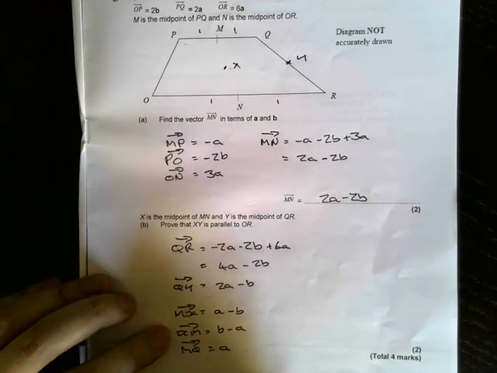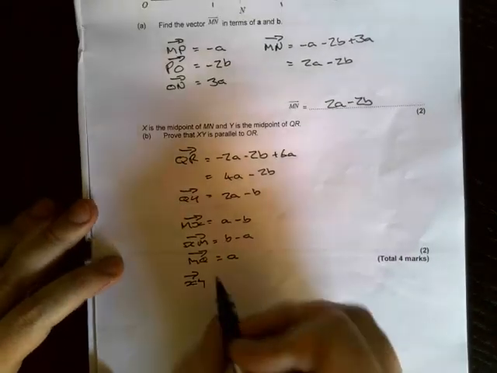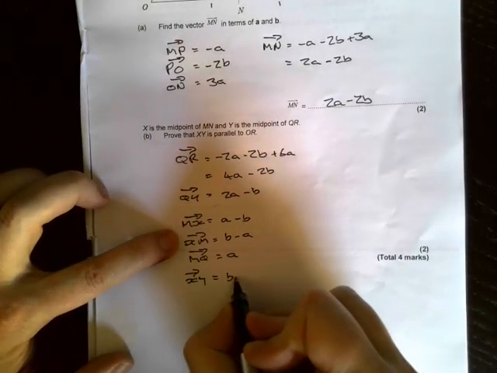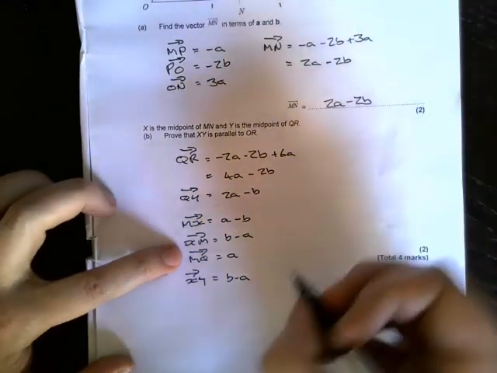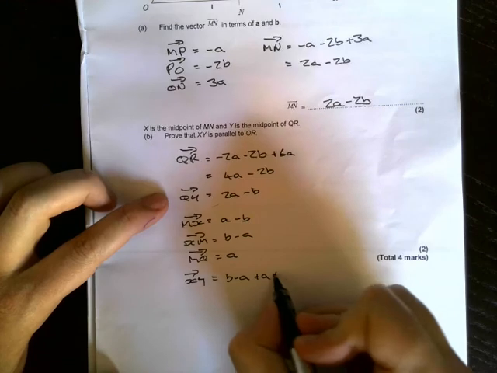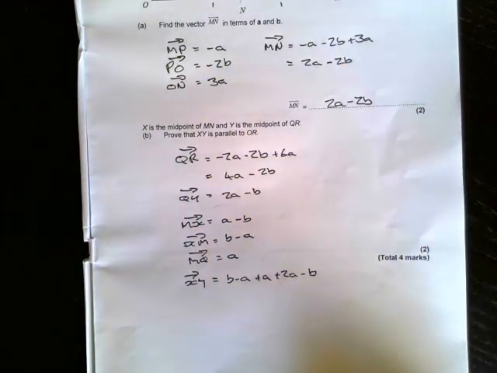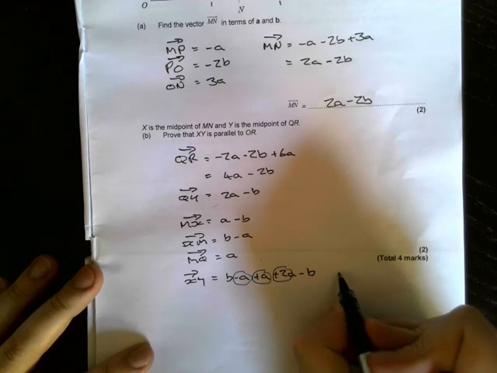So now if we add these together to get from X to Y, we are going to go B minus A, and then we are going to add on M to Q plus A, and then we are going to add on Q to Y plus 2A minus B. And then if we collect our like terms, I'll start with the A's. We've got minus A plus 2A, so that equals 2A. And then we've got B minus B, which cancels out our B's, nothing. So we're just left with 2A.